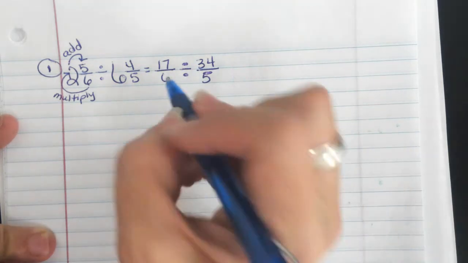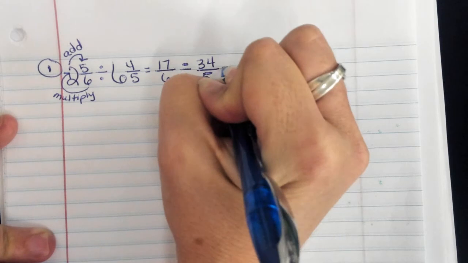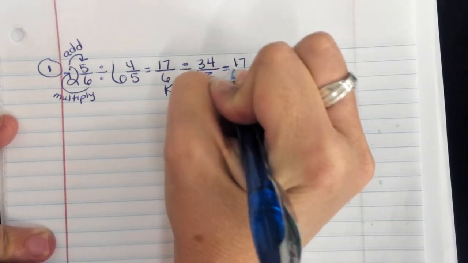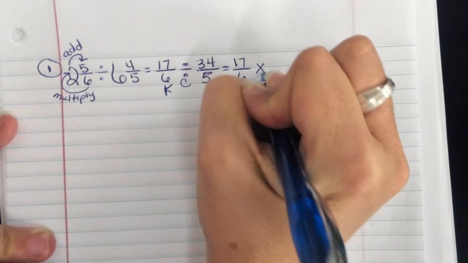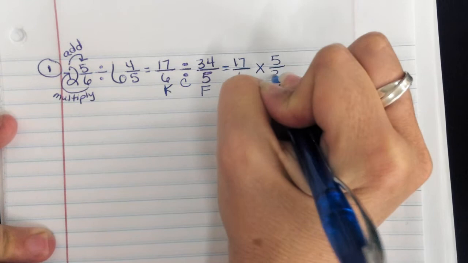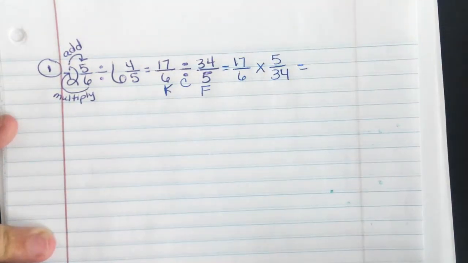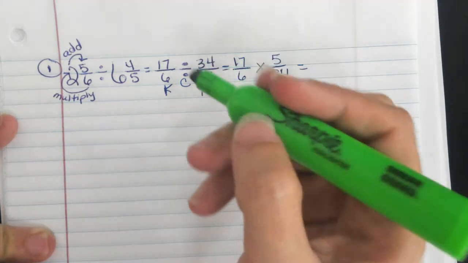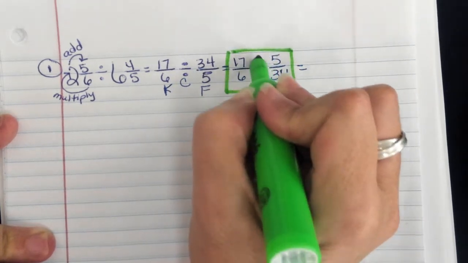I'm at the keep, change, flip stage. Keep 17/6. Change to multiply. Flip to 5 over 34. Magic box right here. Is there any tops and bottoms that simplify?